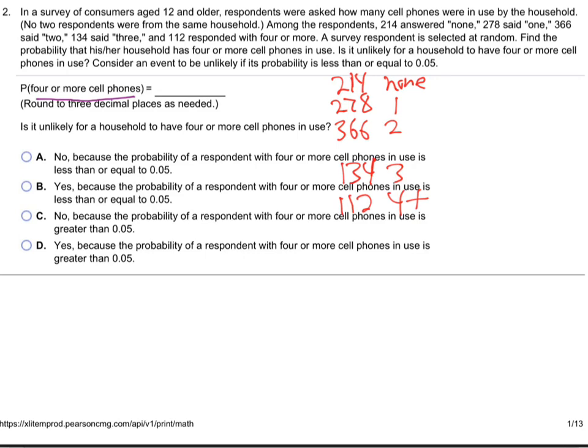How do we find the probability of 4 or more? 112 divided by the rest. Exactly. Just grab the 112 over the total, right? Probability is always over the total. I don't know what the total is. Anybody got it? 1104. 1104? Yes. Thank you. So 112.